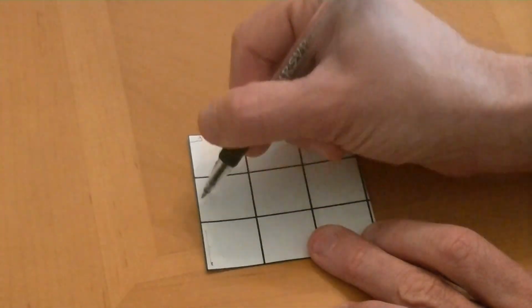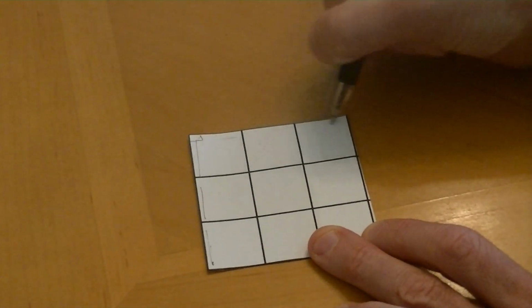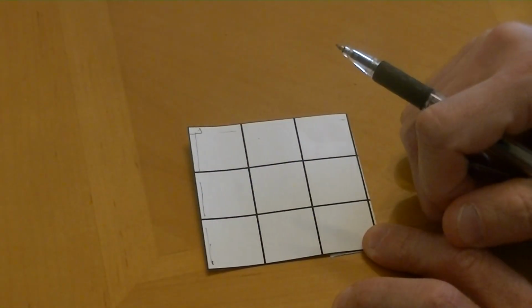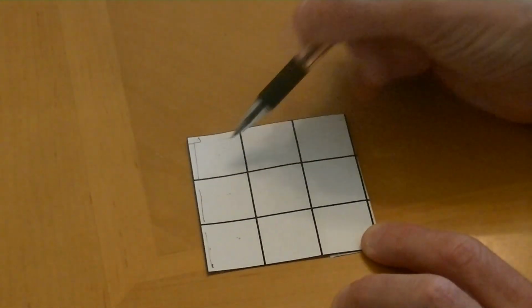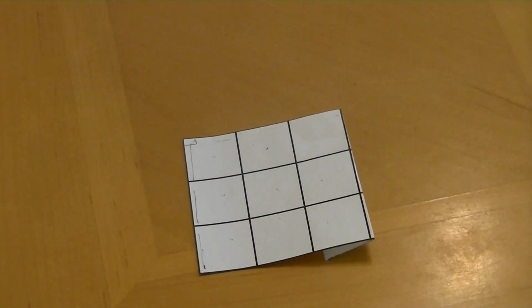So this is 1 foot, this is another foot, and a third foot. 1 foot, 2 feet, 3 feet. So 1 square yard does not equal 3 square feet. It actually equals 9 square feet. So keep that in mind when you're doing your conversions.